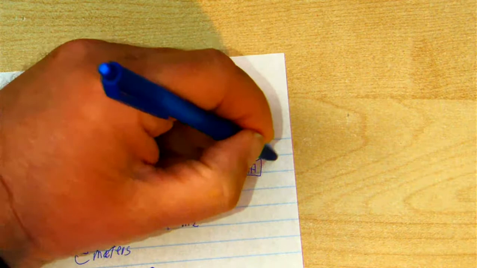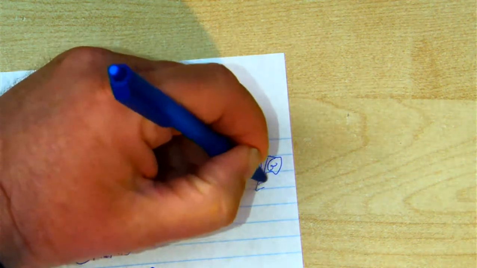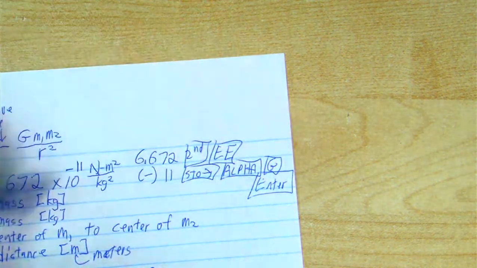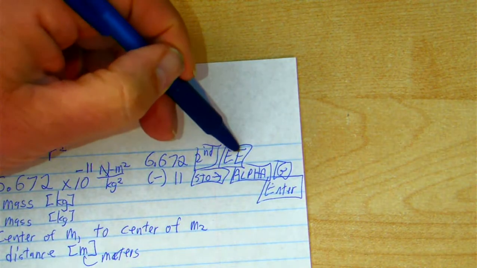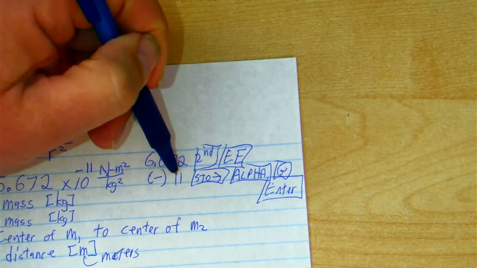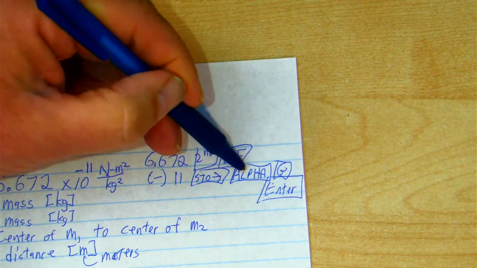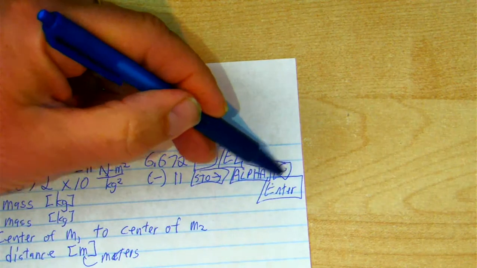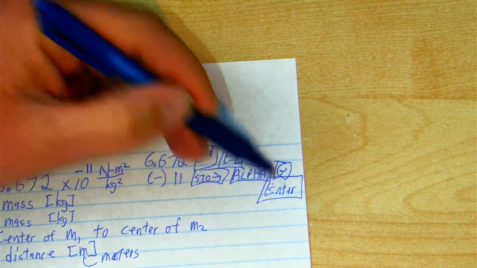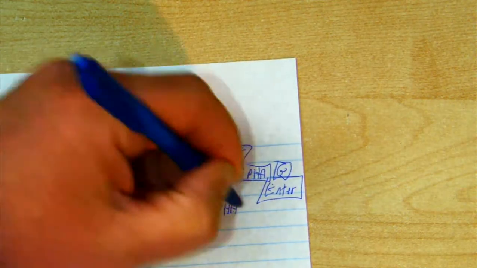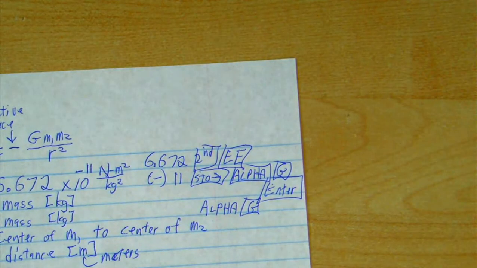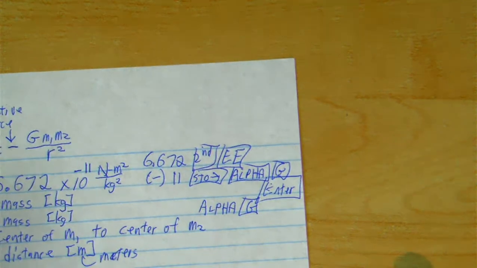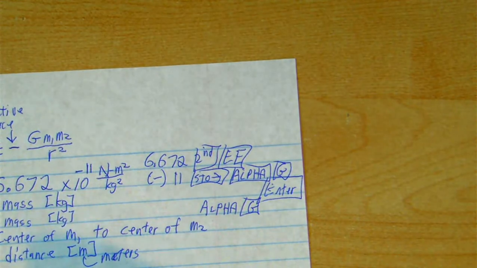Whatever letter you put in, then press enter. From now on, whenever you need to use that value in memory, alpha, that letter, will bring it up until you change the value in that memory.